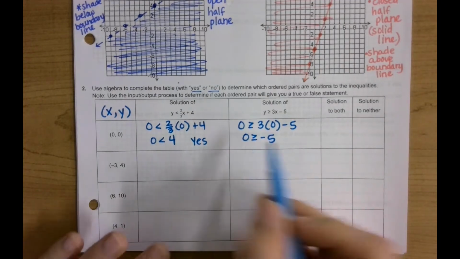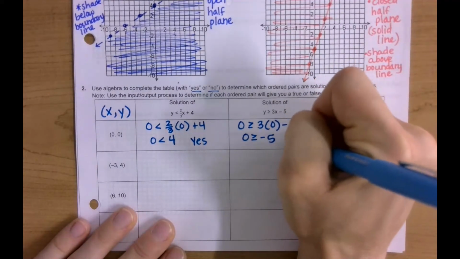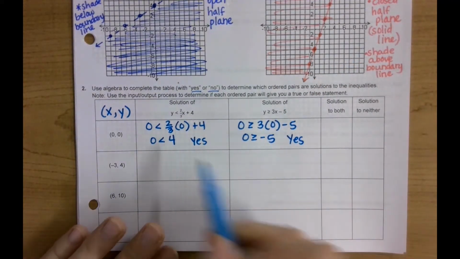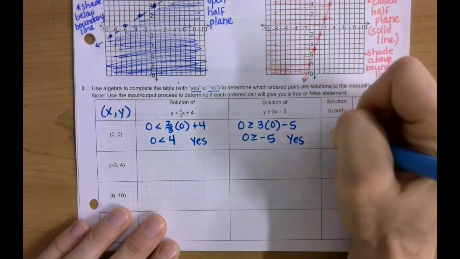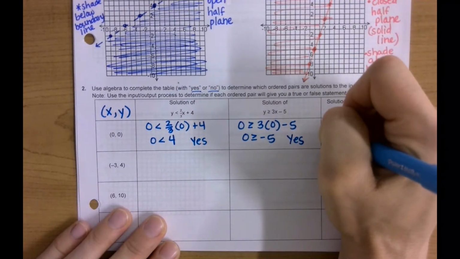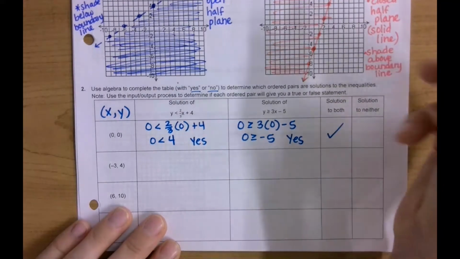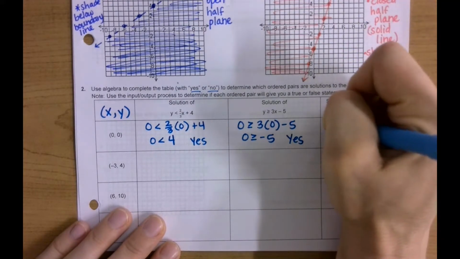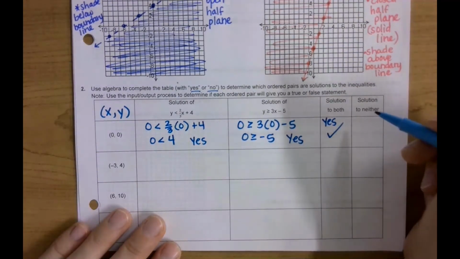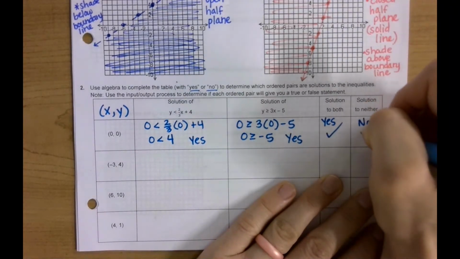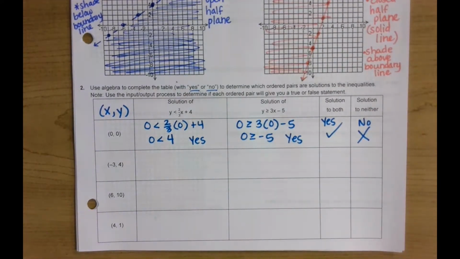And that is a true statement, so I'm going to say yes. So it is a solution to both. So again, I will put a check mark, or you can write yes. Solution to neither, no. All right, go ahead and try the other 3 ordered pairs on your own, so pause the video now.